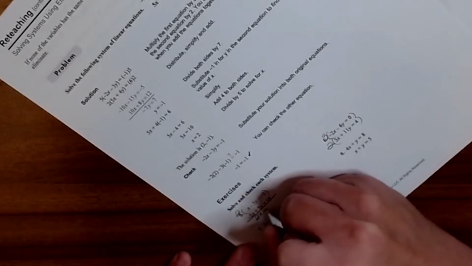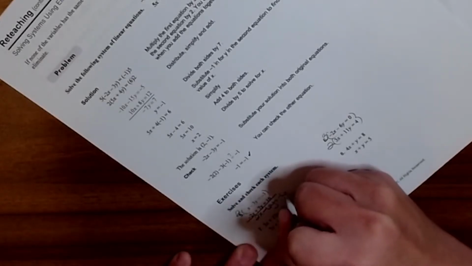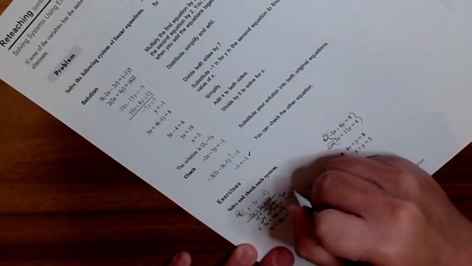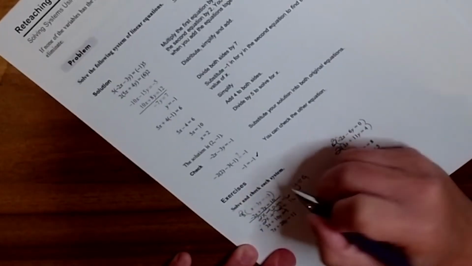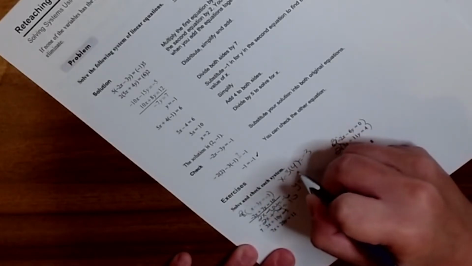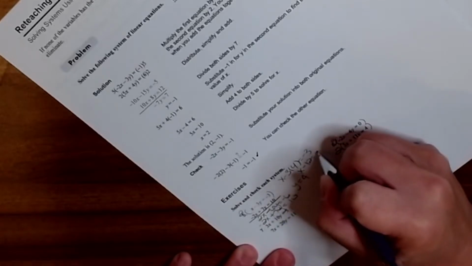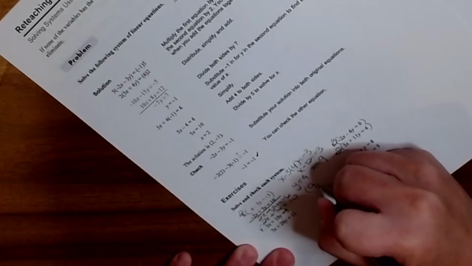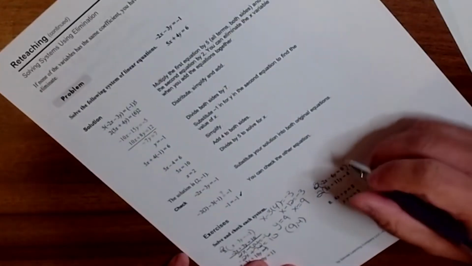So I have 2x minus 6y is equal to -6, and -2x plus 7y is equal to 10. So y is equal to 4. So x minus 3 times 4 is equal to -3. So x minus 12 is equal to -3. So x is 9. So 9, 4 is my solution.